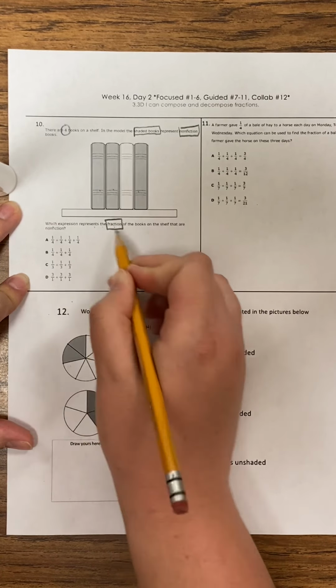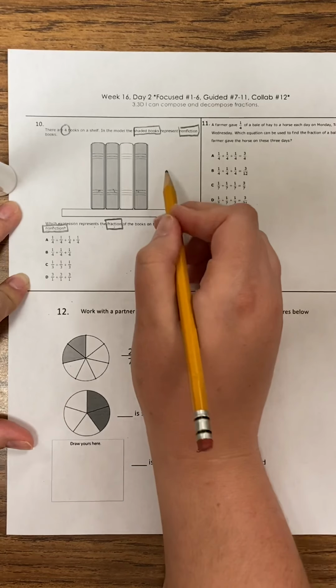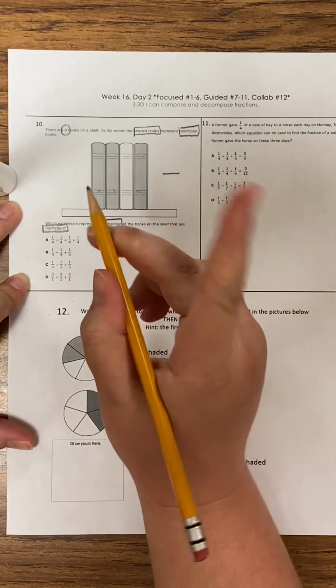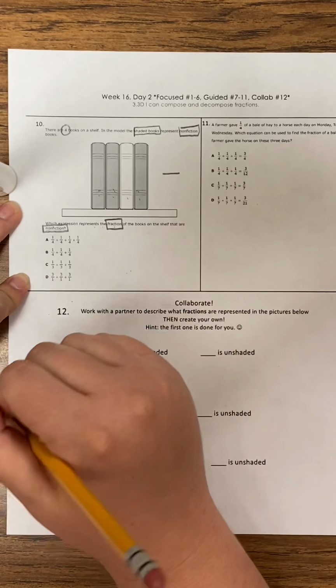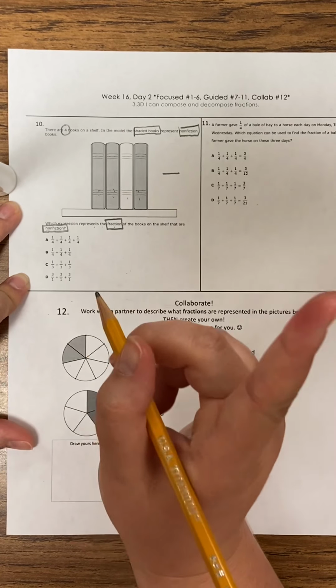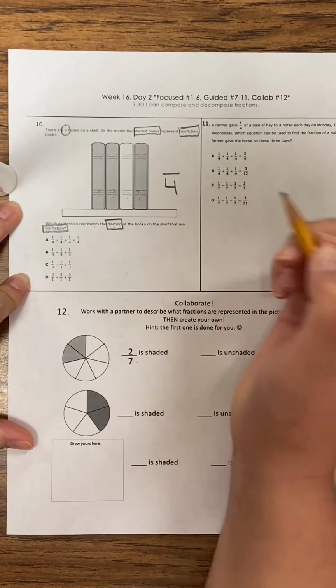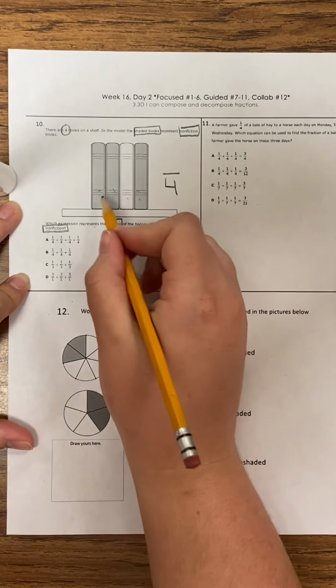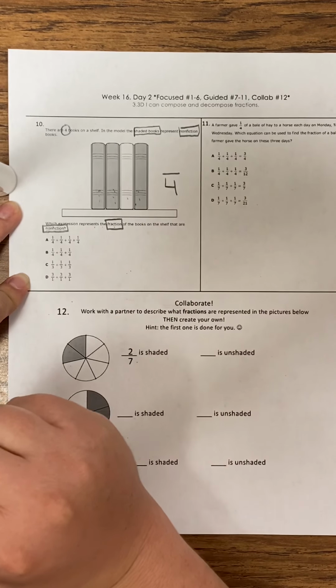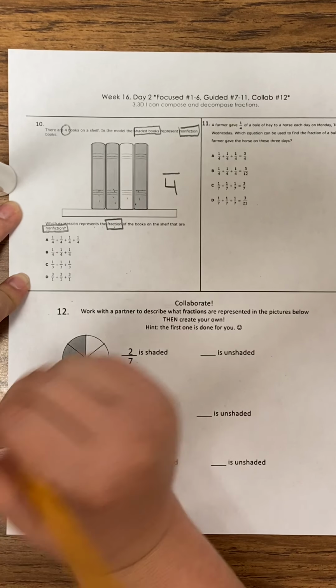So we need to find a fraction that tells us the shaded part. But first, we need to find out how many there are total. So we need to find out our denominator. So how many books are there total, including the other book? 4. There are 4 books total. How many of the books are shaded? Remember, the shaded books are the nonfiction, and that's what we're trying to find out. So how many are shaded?